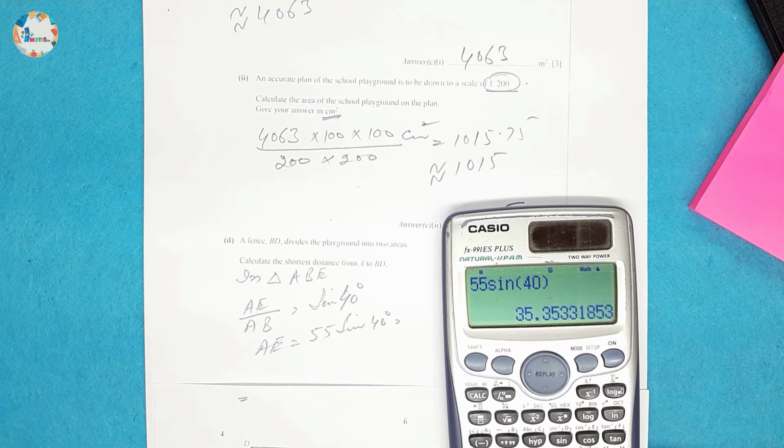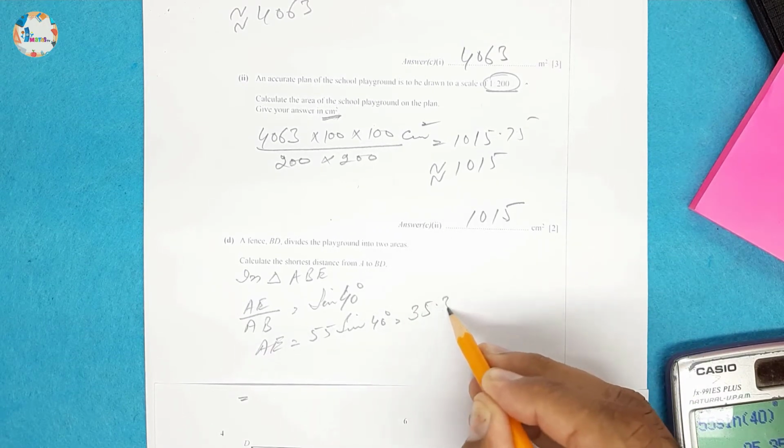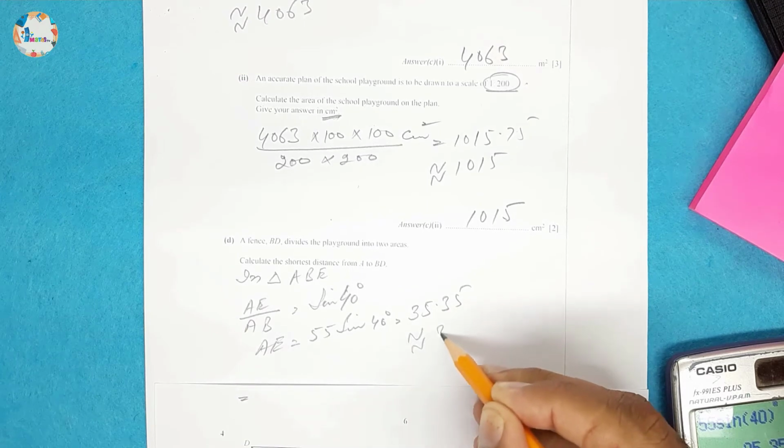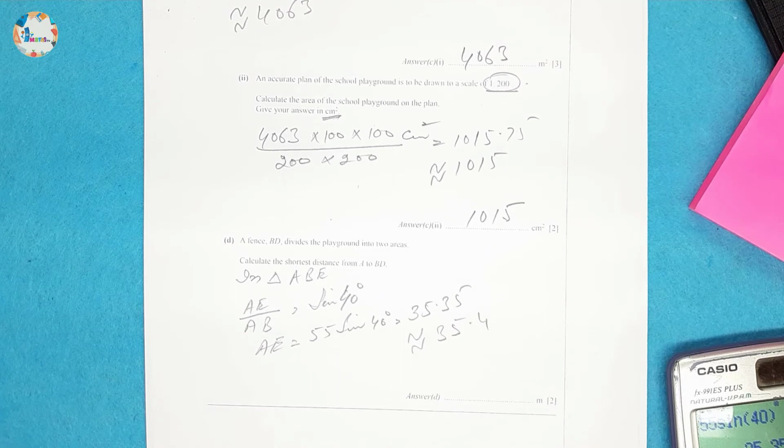This will be equal to 35.35, approximately equal to 35.4. The answer will be 35.4 meters basically. So this is also done.